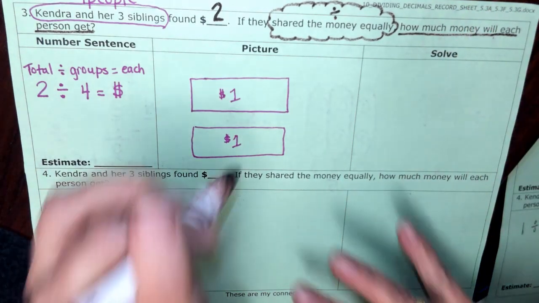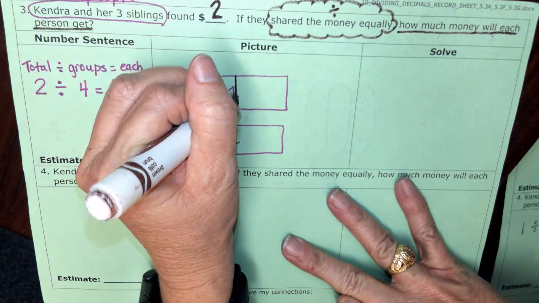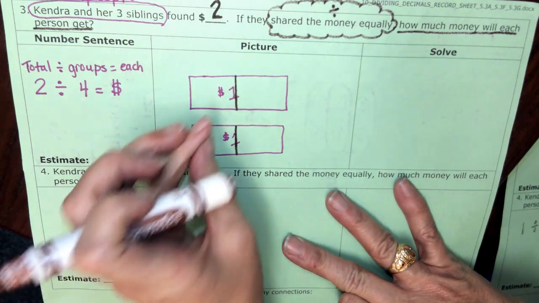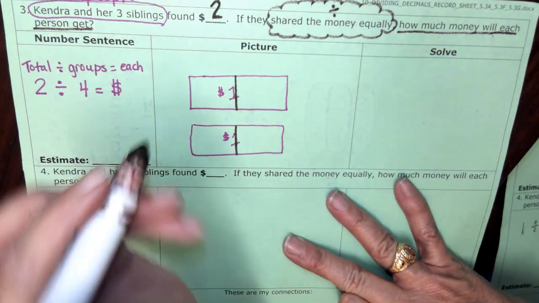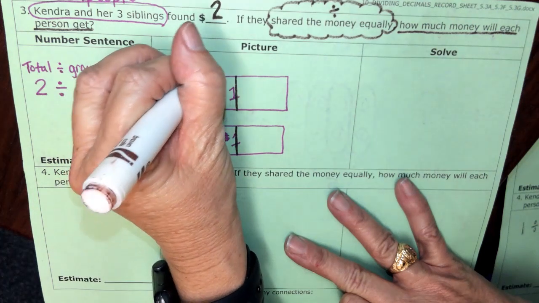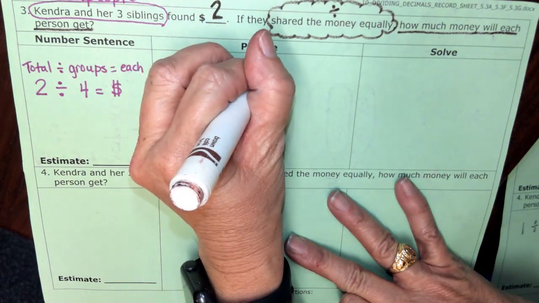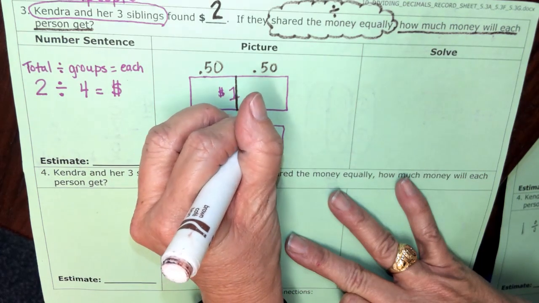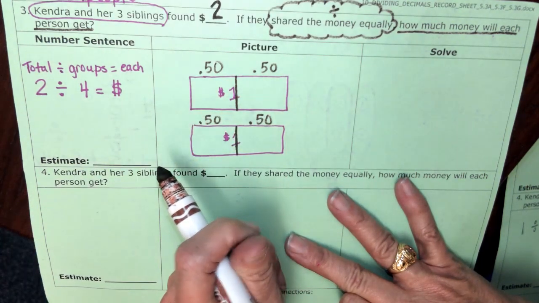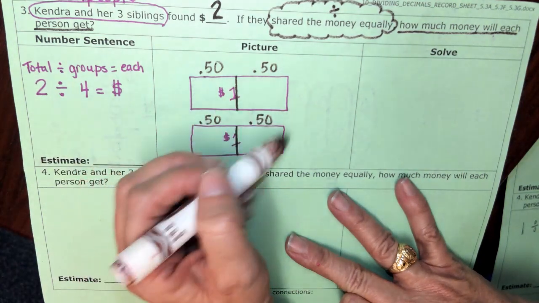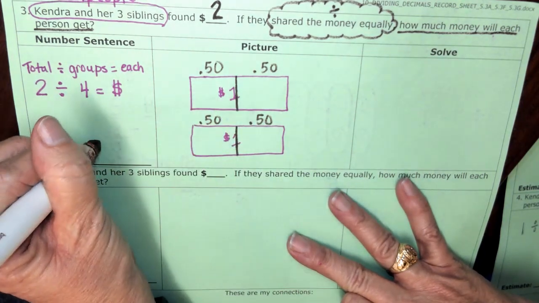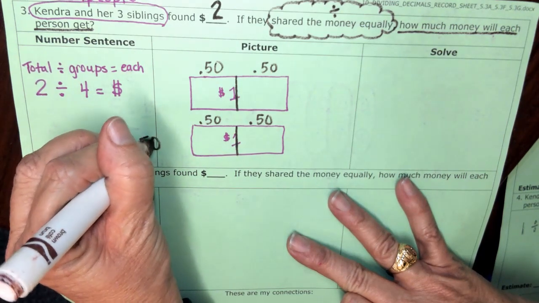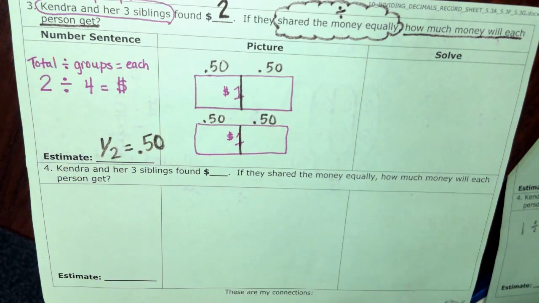So right now I'm going to cut each dollar in half, and I have to think to myself, well, what is half of $1? That's right, it's 50 cents. Each piece is now worth 50 cents because half of $1 is 50 cents. So if I cut that into 4 equal parts, I'm going to get about half, and that's equal to 50 cents. So my estimate is to give each person 50 cents.